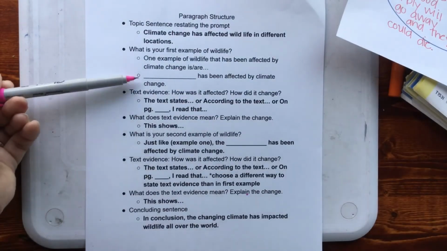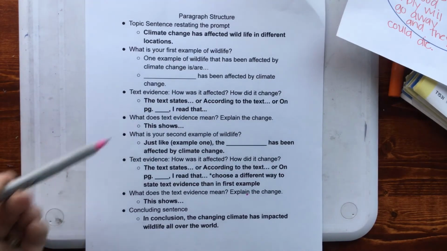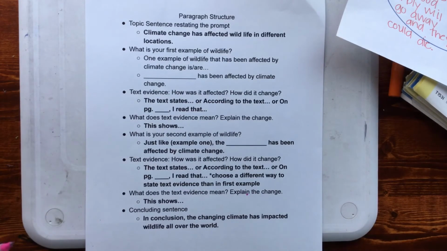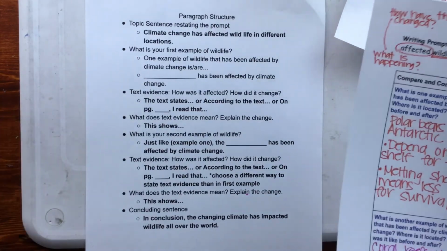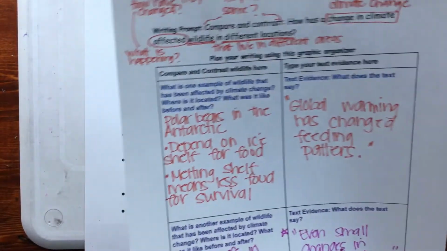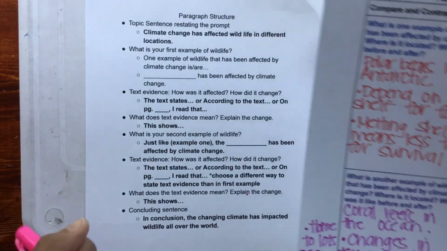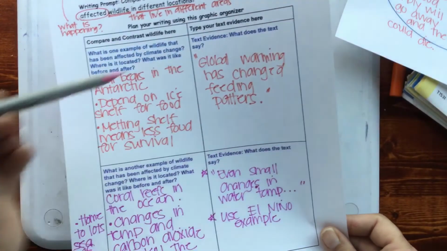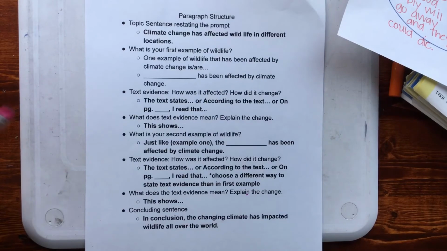Okay? Once you have how they've been affected, you give your text evidence, and then you explain that change. So this is actually going to look a little backwards. Sorry, guys. So you'll give your example. Polar bears in the Antarctic have been affected by climate change. Okay. The text states, global warming has changed feeding patterns. This shows that the polar bear depends on ice shelf. You're going to have to figure out where you want to use this information in your sentences. These are just examples of what you can do.